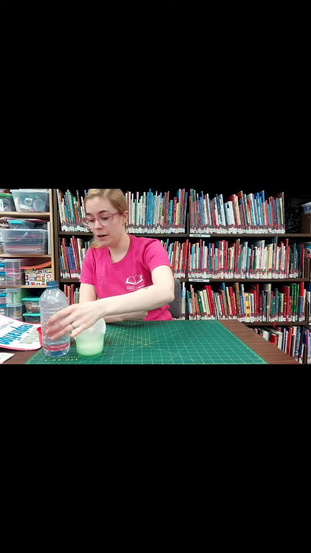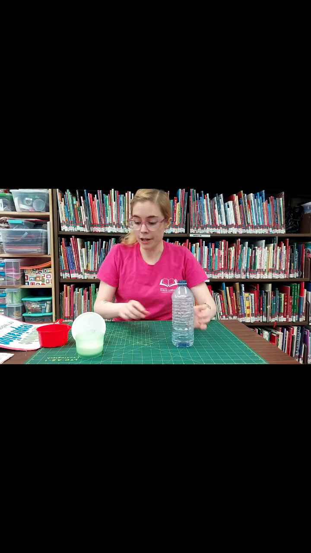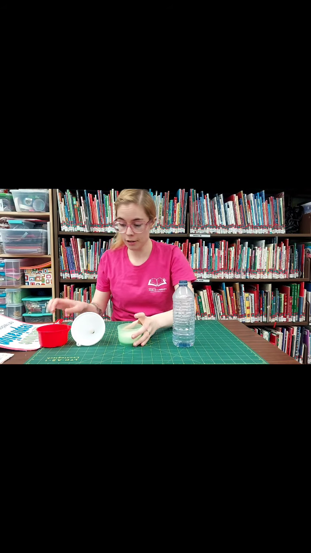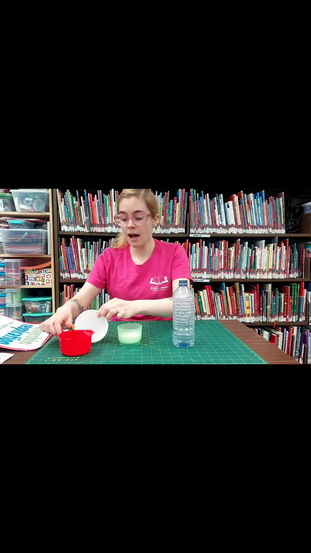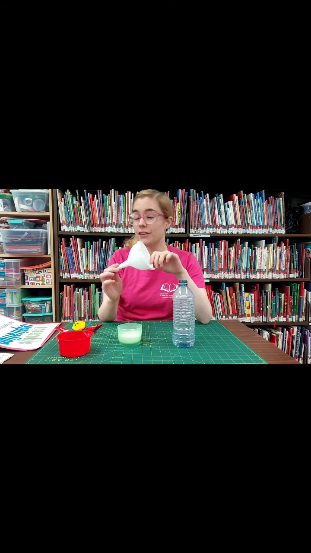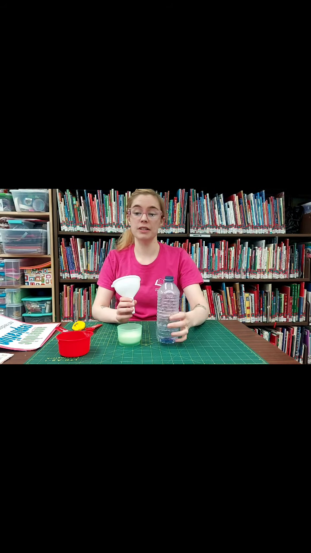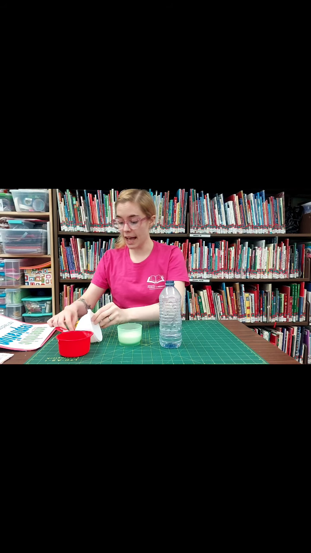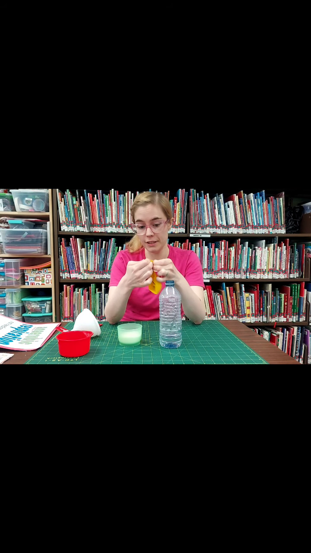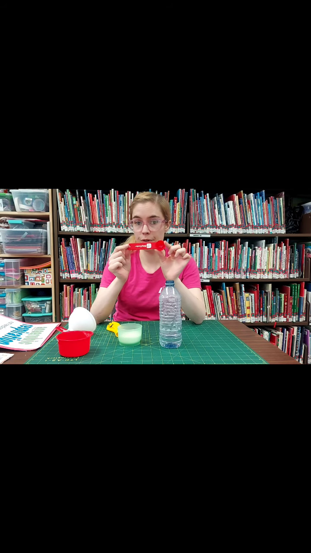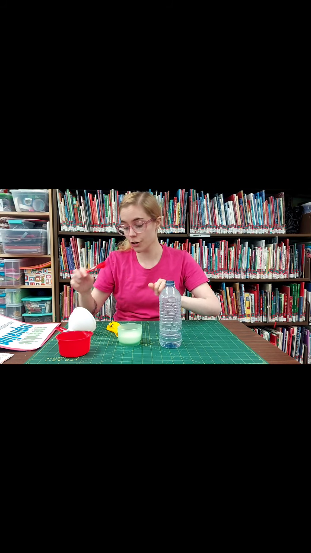So for today, we will need some warm water. We're going to need some sugar. We're going to need, of course, our yeast. I have a funnel. The funnel is optional, but it is very, very handy if you want to use a water bottle. You can use a smaller container as long as your balloon fits on top of it. And you also need a teaspoon measuring spoon for your sugar.